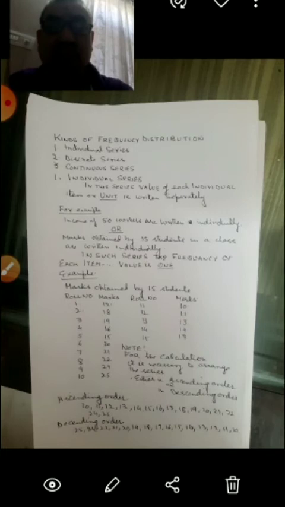Now coming to the second part, that is the discrete series. Dear students, once again we talk about the discrete series. When the number of items is very large and the values are repeated again and again, it becomes impracticable to make an individual series. In such a situation, we go for the discrete series. In discrete series, one side we have the x and another side we have the frequency. For example, number of children in a family and number of families.